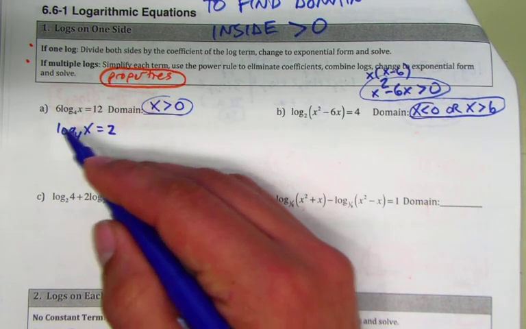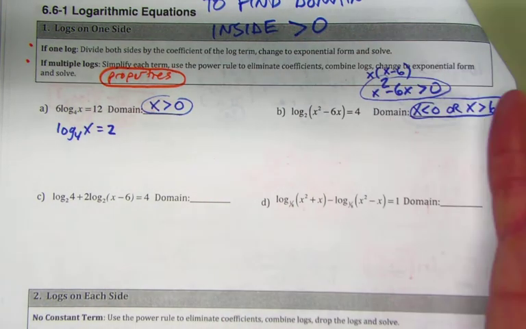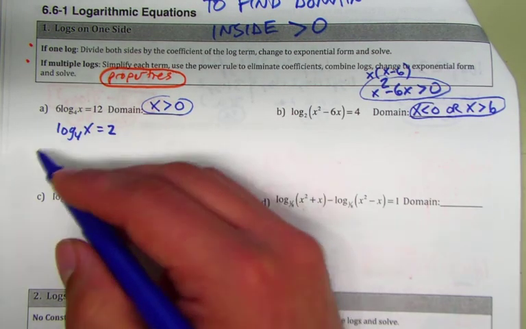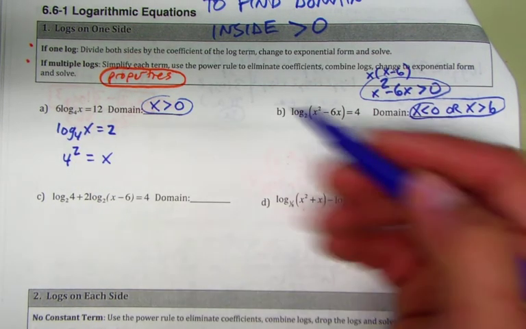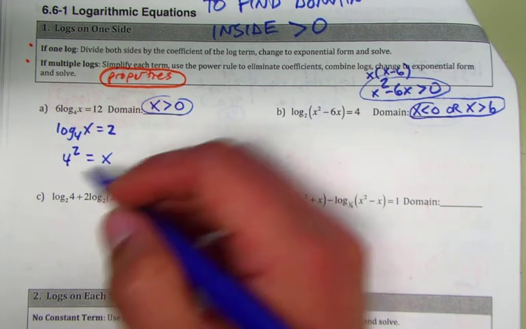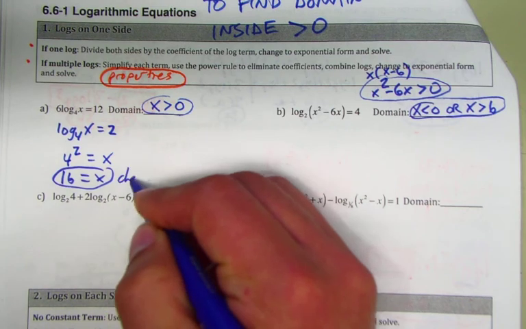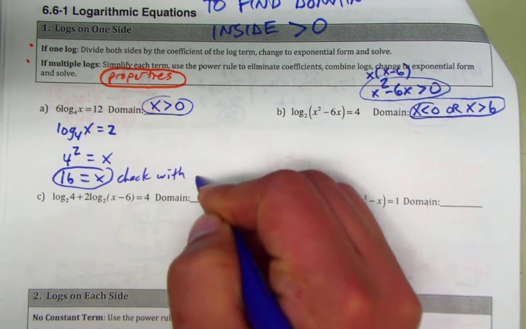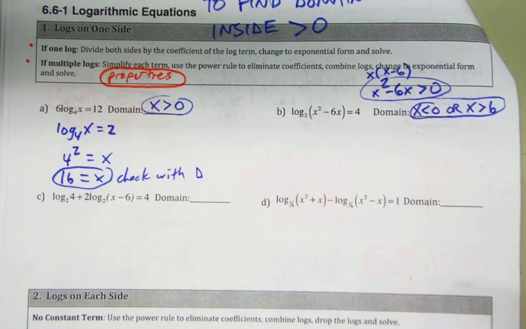Okay. Now there's nothing else to do to get that log by itself, right? So we switch it up. What's it going to be when we switch to exponential? And we're done. That's x. X equals 4 squared. What's 4 squared? 16. And now we check. Check with the domain. Is 16 greater than 0? So this is my answer. There's no need to worry. Okay?